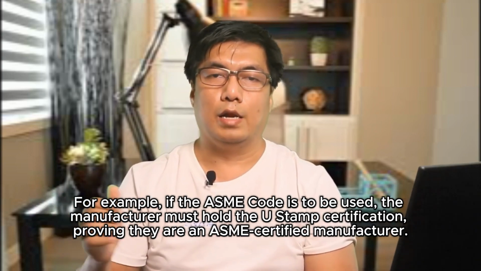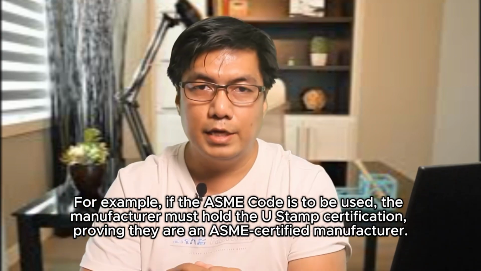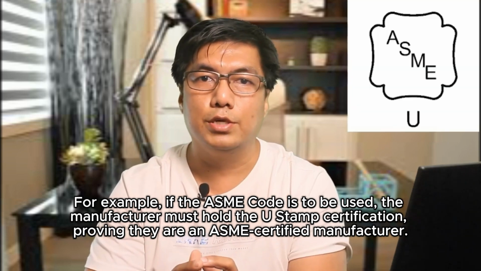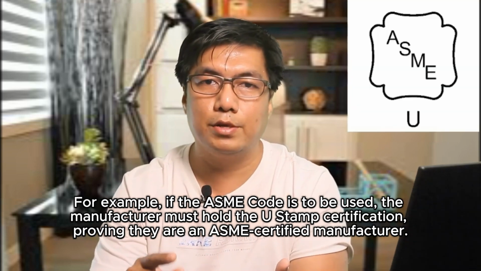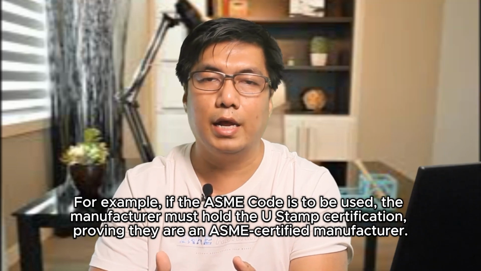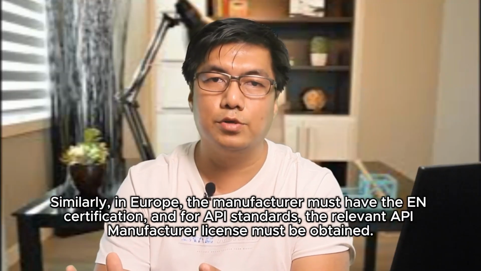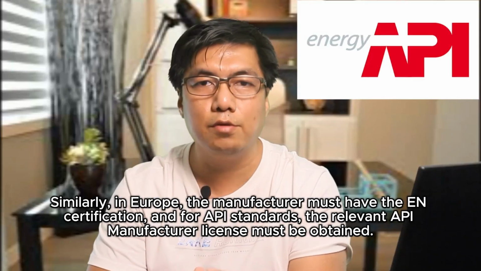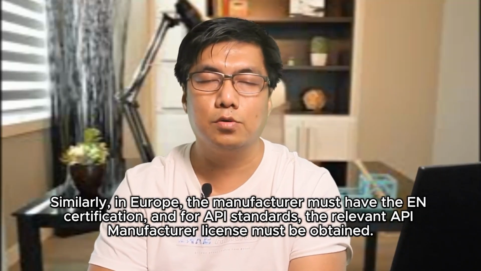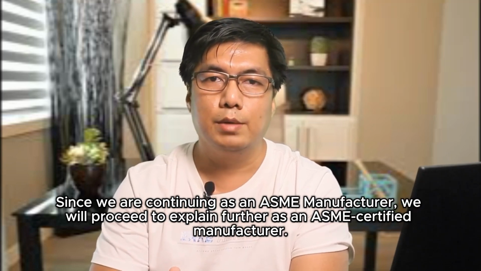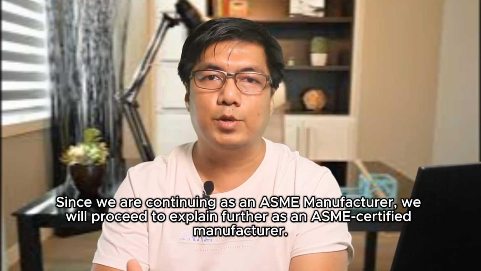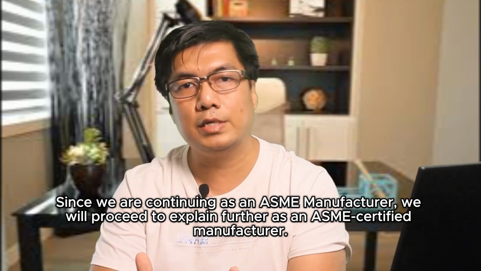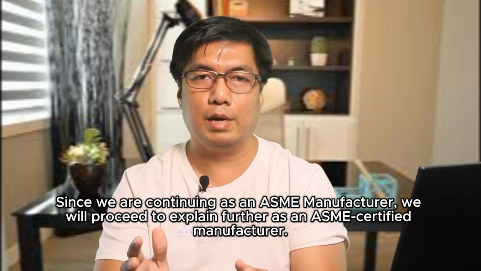For example, if the ASME code is to be used, the manufacturer must hold the U-stamp certification, proving they are an ASME certified manufacturer. Similarly, in Europe, the manufacturer must have the N certification, and for API standards, the relevant API manufacturer license must be obtained. Since we are continuing as an ASME manufacturer, we will proceed to explain further as an ASME certified manufacturer.